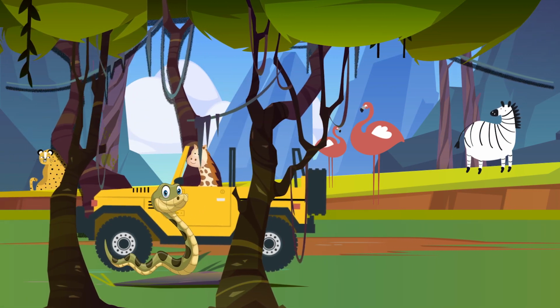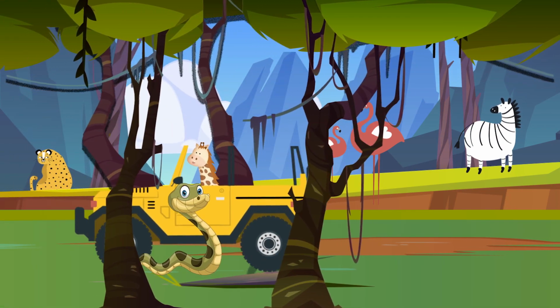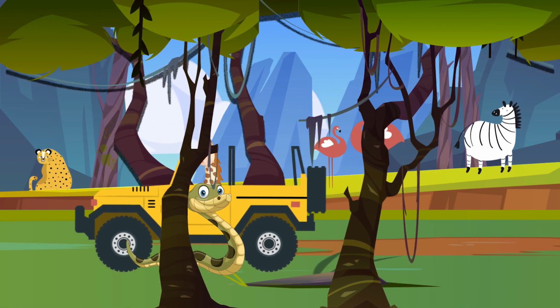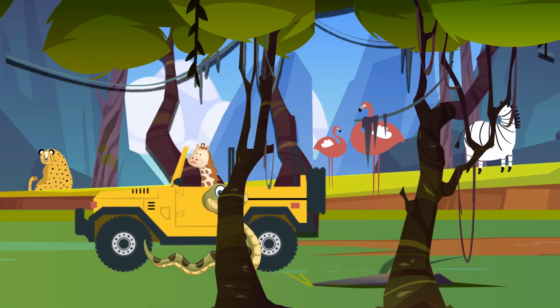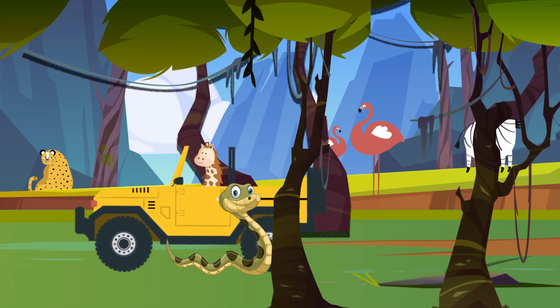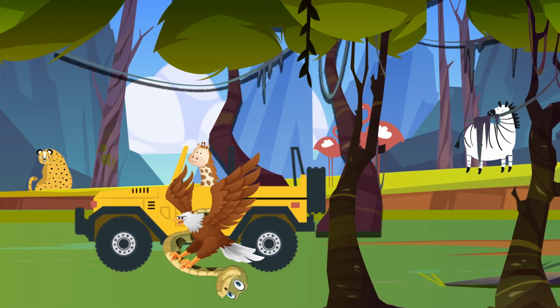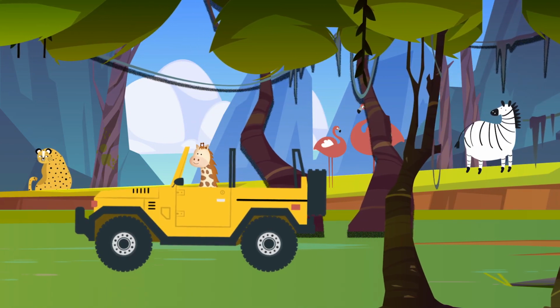Number 5. Final consumer. The fifth image in the illustration shows a hawk as a final consumer. A hawk is a bird that eats snakes and other small animals. It is at the top of the food chain and does not have any natural predators.